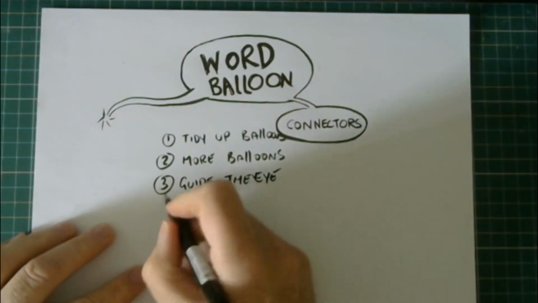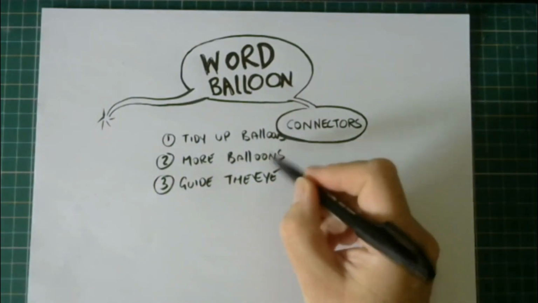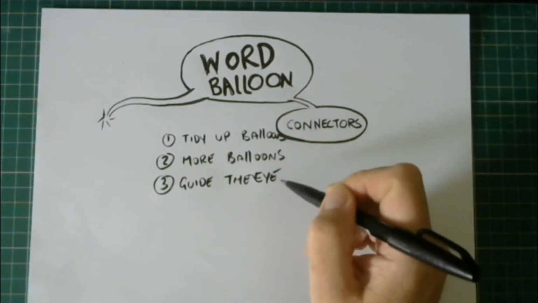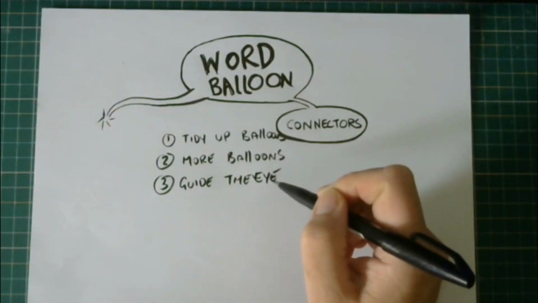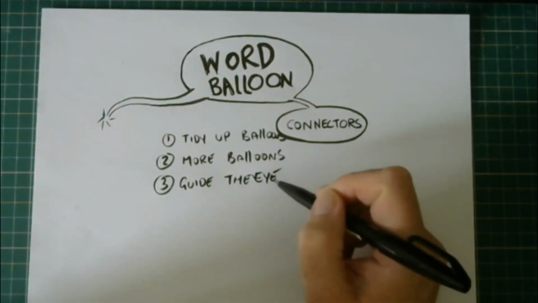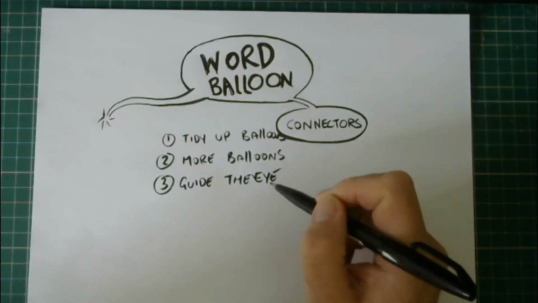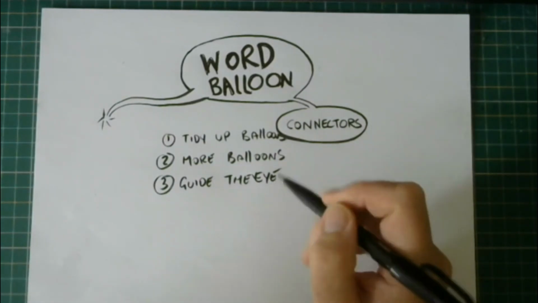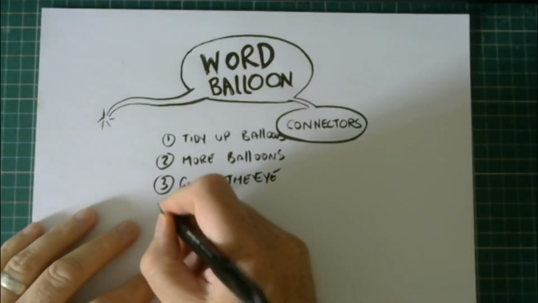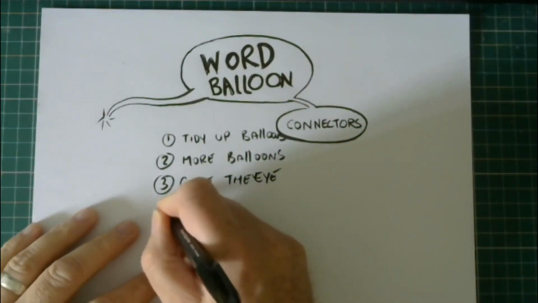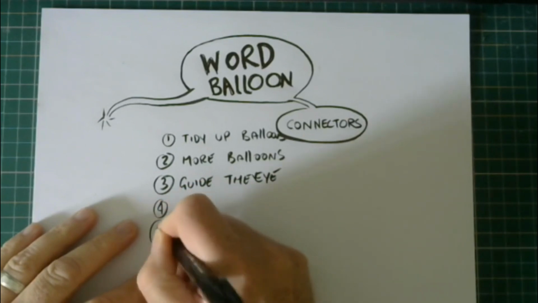Now we've covered more balloons, so you can have more speech. We can have more of a dialogue on a panel as opposed to question answer or set up and payoff. We can actually have set up, payoff, set up, payoff, set up. So the next two are linked.